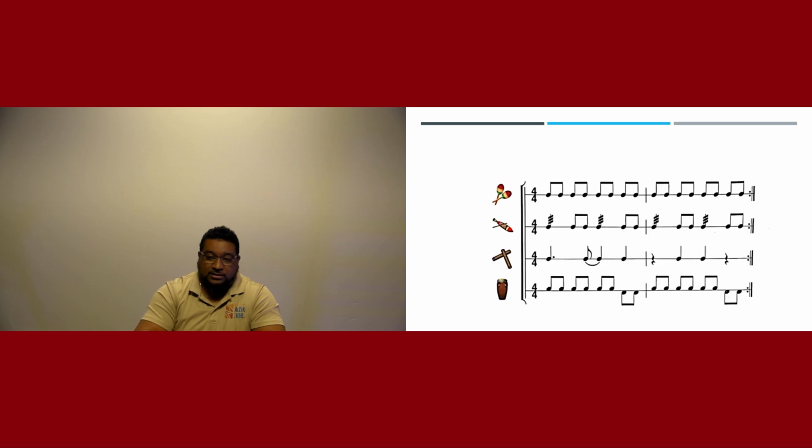Cool. Here's another combination for you. This is what we'd call a rhythmic piece or rhythmic notation. If you notice, there are 4 different instruments there, and each of them is assigned its own rhythmic notation or line.